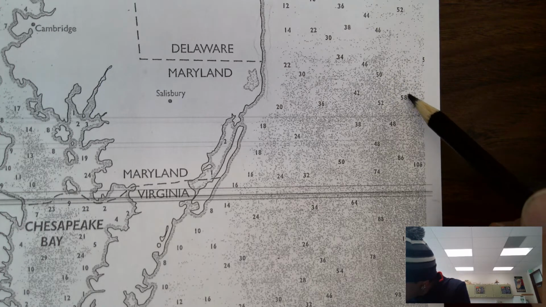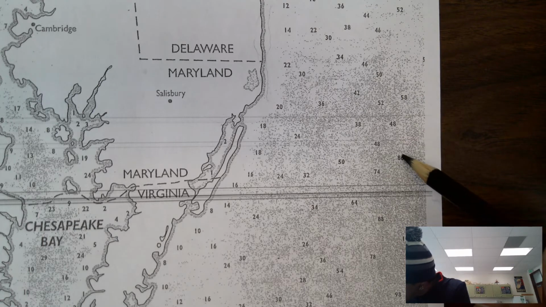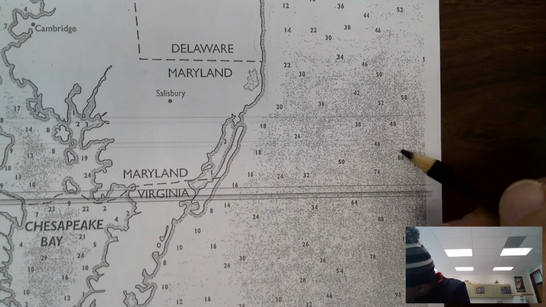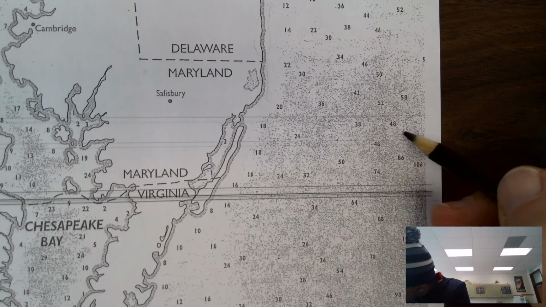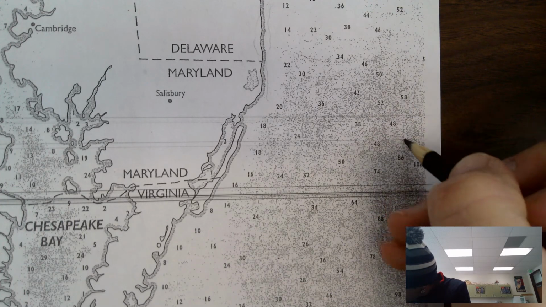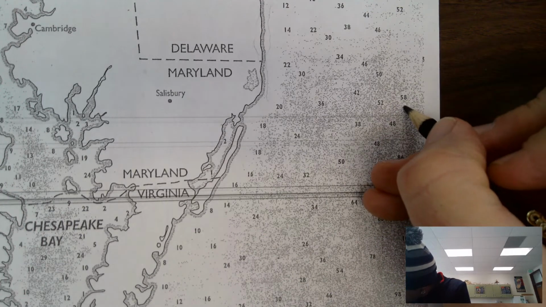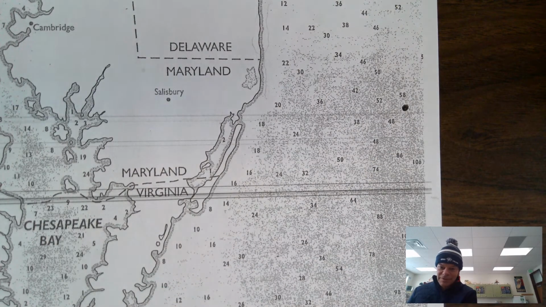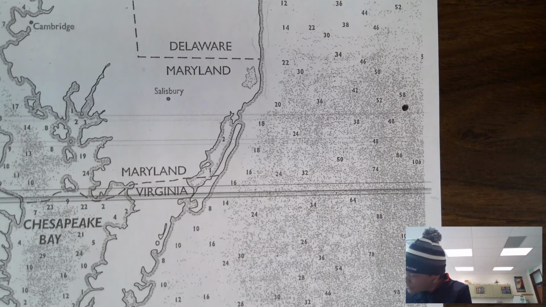Here is a 58. Here is an 86. So if we drew an imaginary line here, 60 meters down is going to be in between those two points and probably pretty close to 58. So that black dot represents 60 meters down.